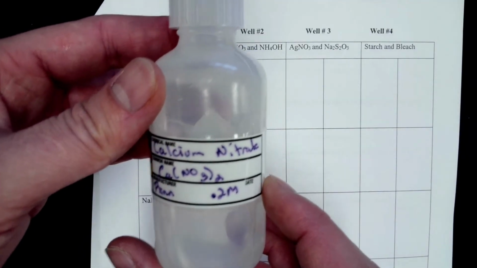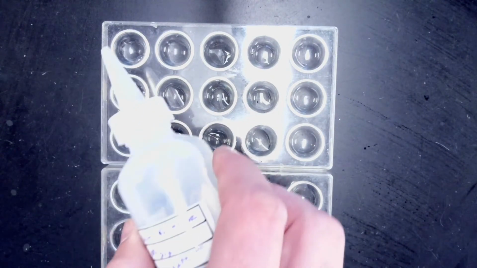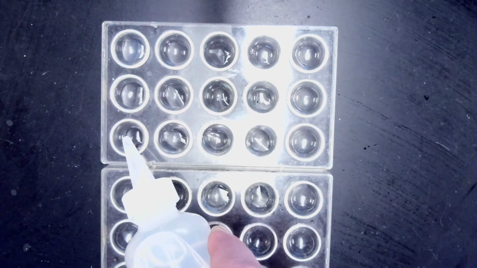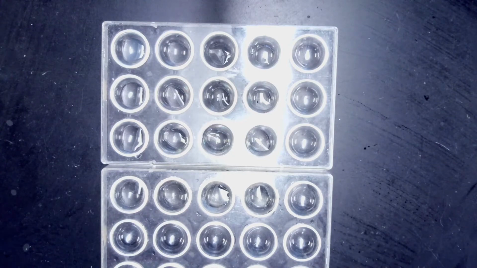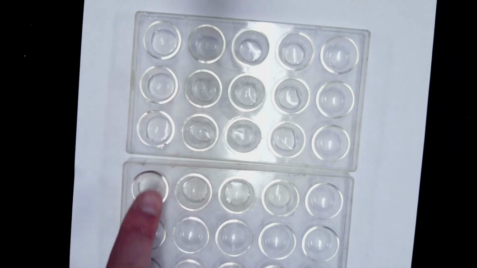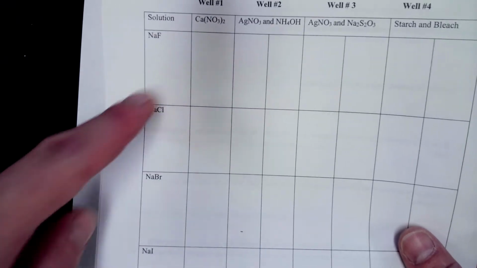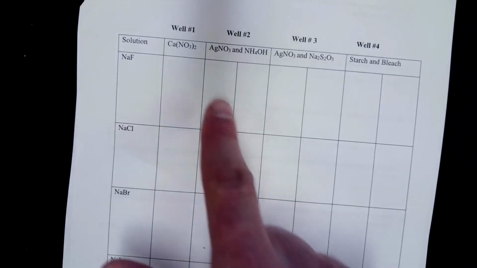So now at this point we're going to add calcium nitrate to the first column, to well 1. And you'll see for this one there's no reaction for any of them, so you can just put NR all the way down. Nothing happens on that one. I put a white paper under it so that it's a little easier to see. Next step, so there you go, write your observations there. Go back in the video if you need to take a look at that.